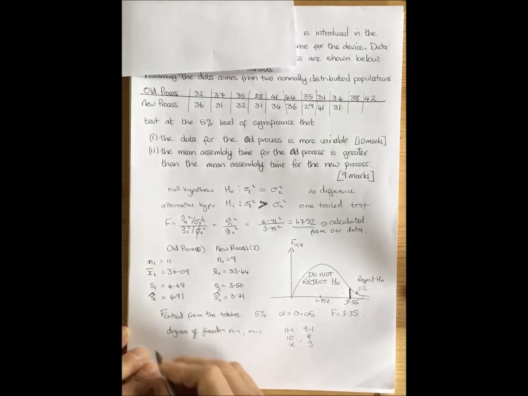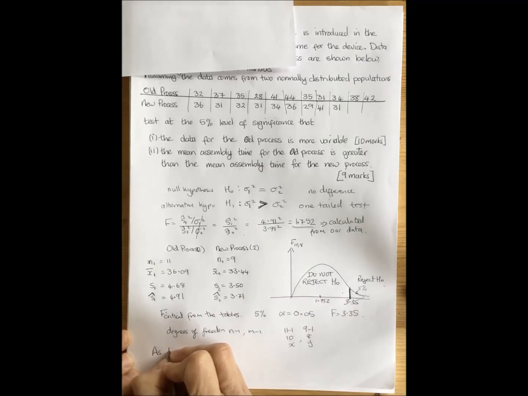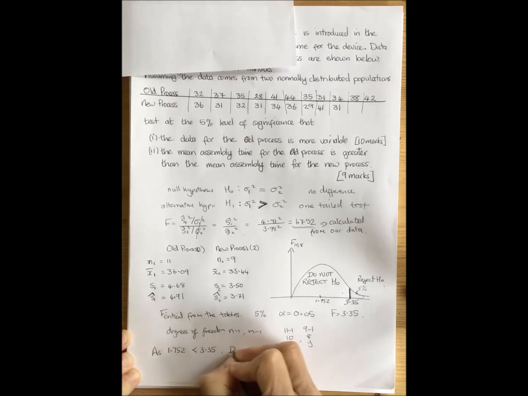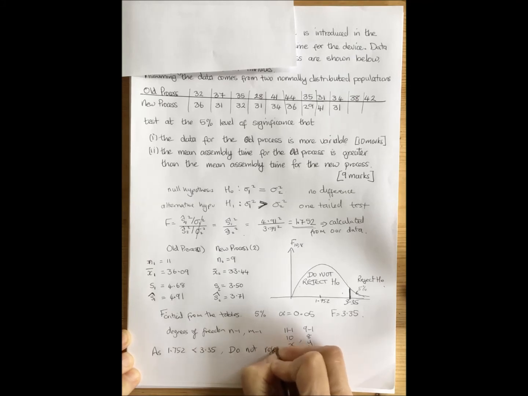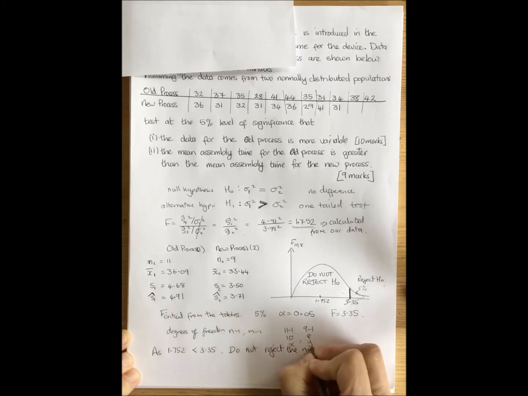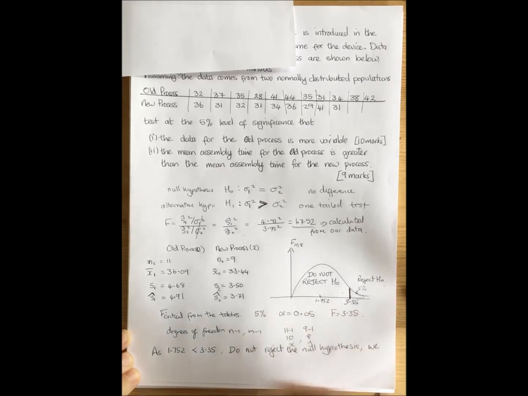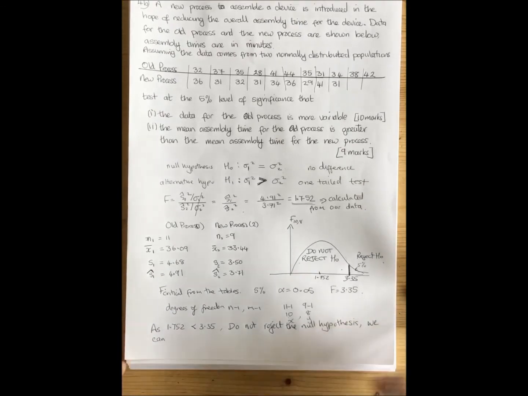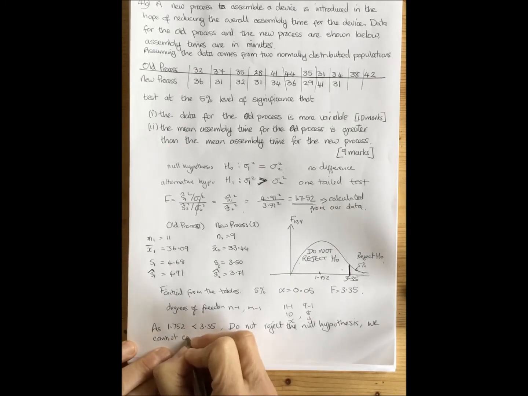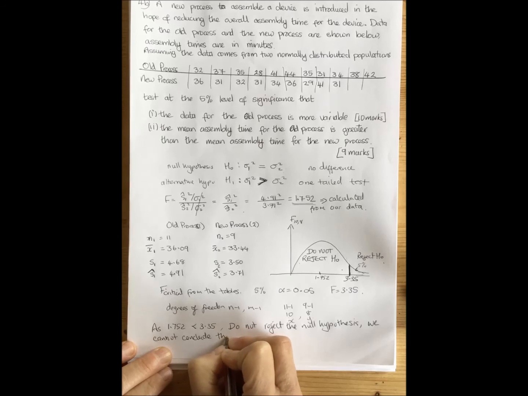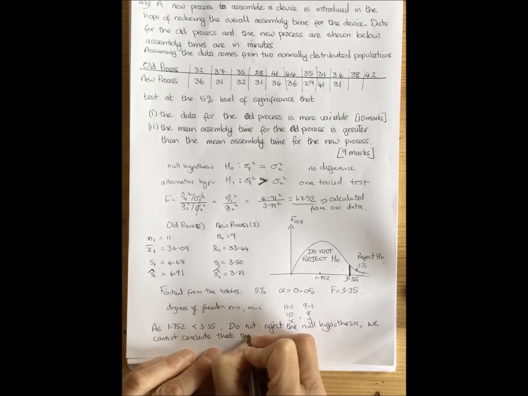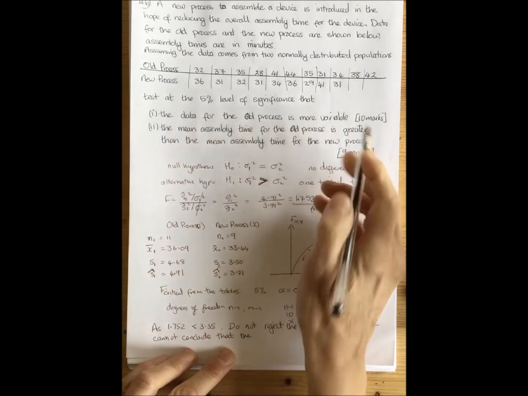So as a final answer, you would say 1.752 is less than 3.35, do not reject the null hypothesis. We cannot conclude that the variance of the old process is greater, or, go with the words in the question, that the old process is more variable.